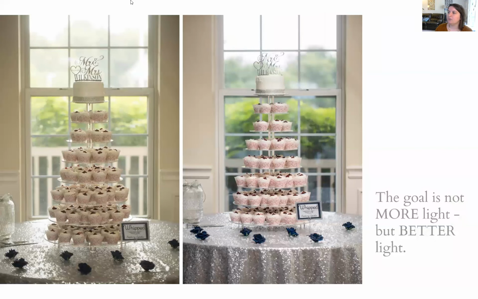Now, something that's really, really important to wrap our minds around, because this is a little bit unique when we get into flash, is that the goal is not to have more light. The goal is to have better light. Sometimes that means turning down the ambient light. We'll talk about that a little bit later. Sometimes it means being careful with our placement. Sometimes it means not using a lot of flash, but the goal is to have better light.